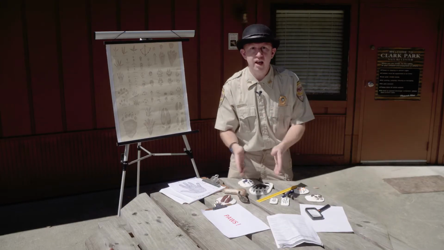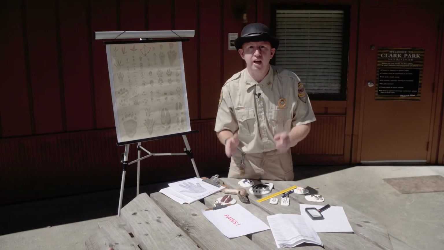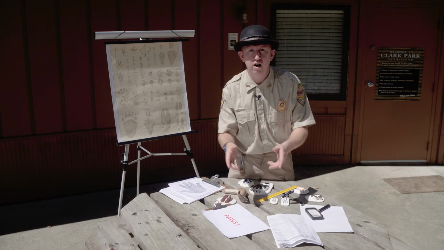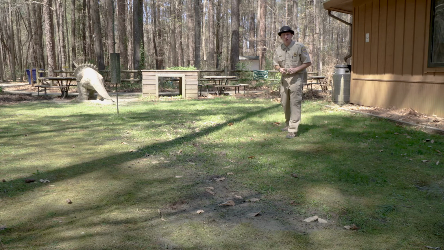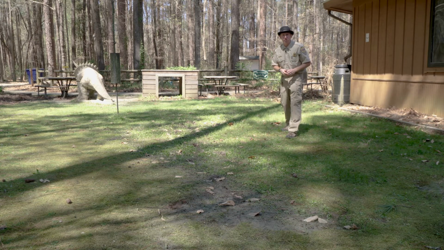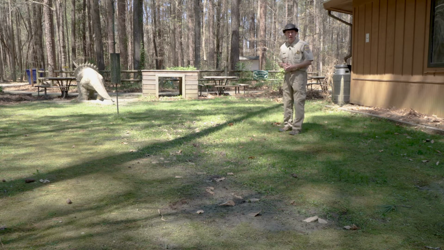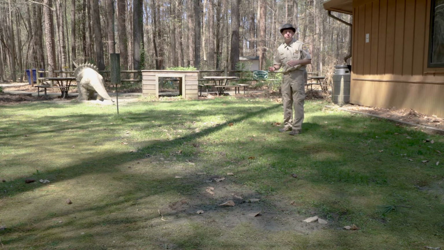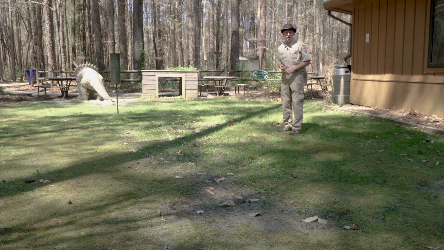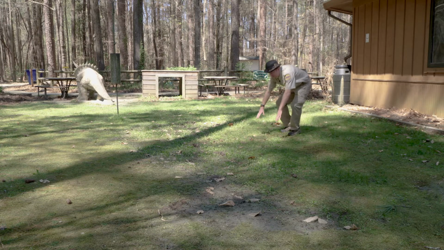All right, now that we've looked at the tracks, we're going to also look at their gait pattern, which is how they walk. That is the way that an animal walks. So we're going to look at, first of all, the diagonal gait pattern that animals such as a dog or a coyote or a fox make. And I'm going to show you a demonstration.